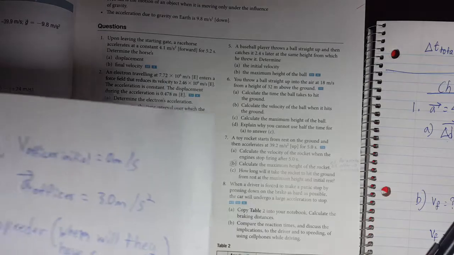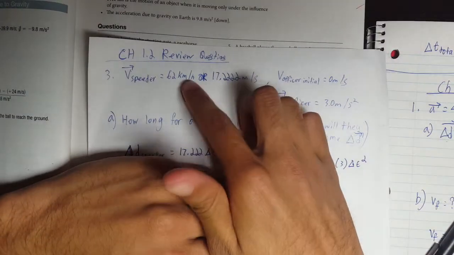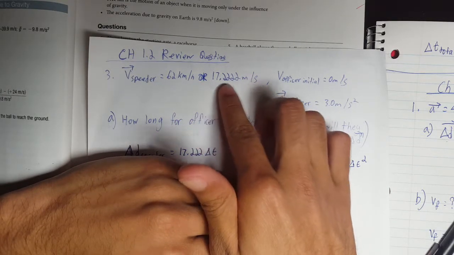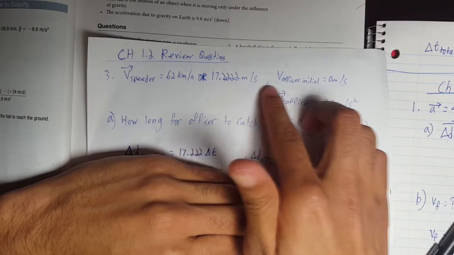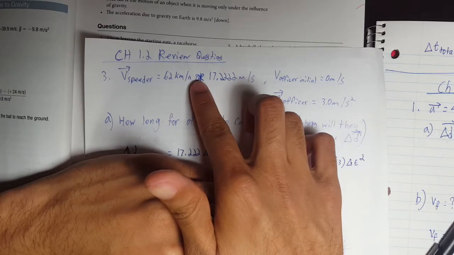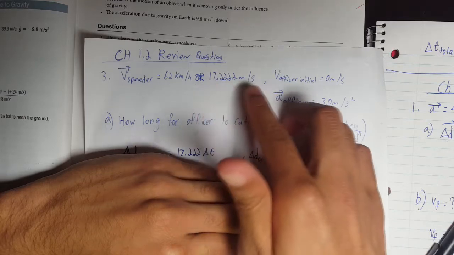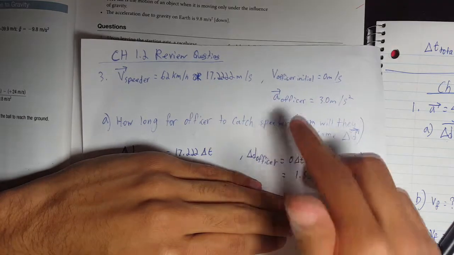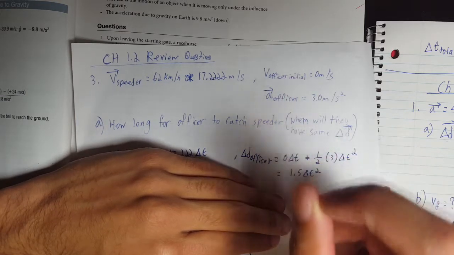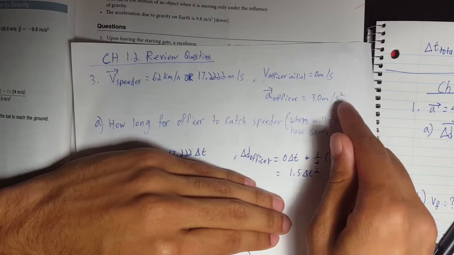I've already gone ahead and done this question. The speeder is at 62 kilometers per hour. I converted that to meters per second: 62 times 1,000 gives you 62,000 meters, divided by 3,600, which gives you 17.22 meters per second. The initial velocity of the officer is 0 meters per second, because remember he's at rest, but the acceleration of the officer is 3.0 meters per second squared.